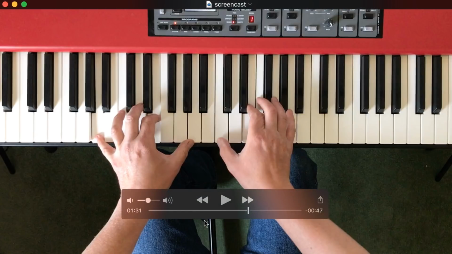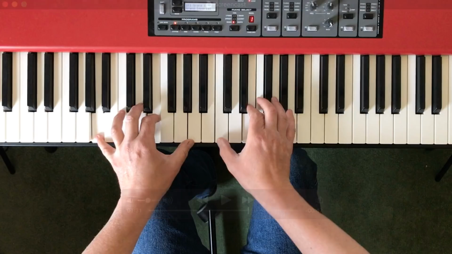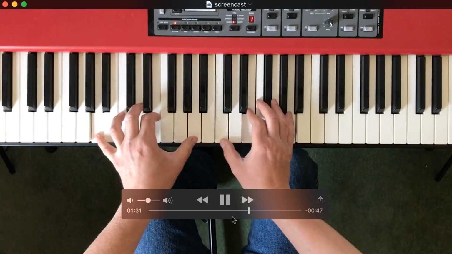So that's quite a nice effect. You get loud, you grow, then suddenly quiet. Pull it back in. Lovely kind of expressive effect. Let's keep going.